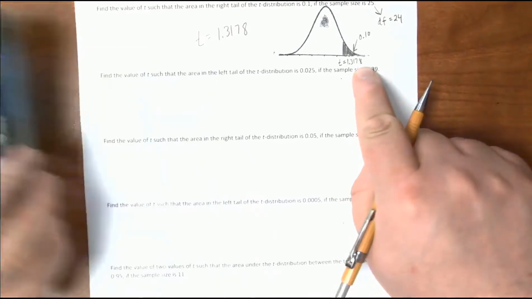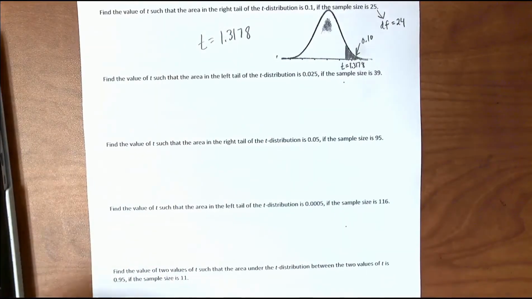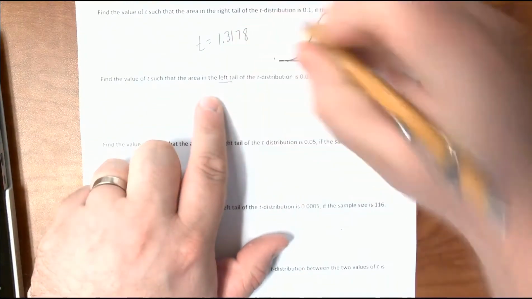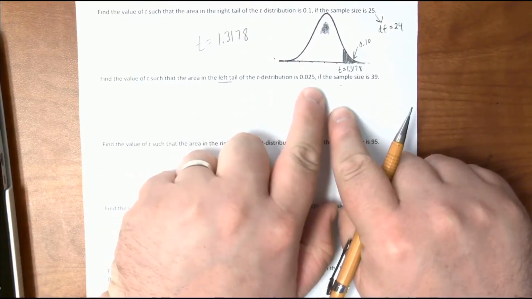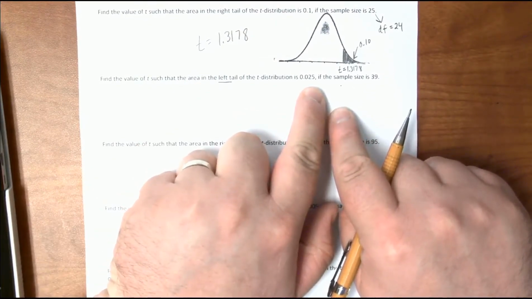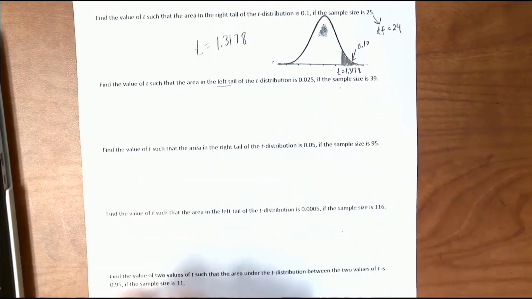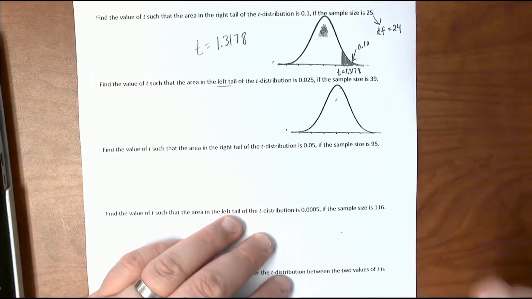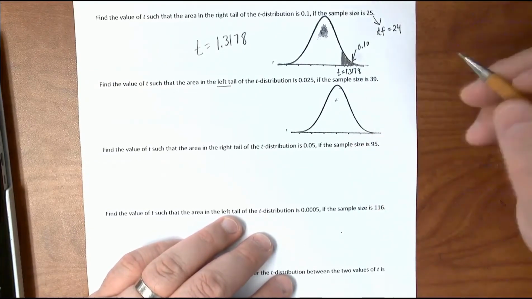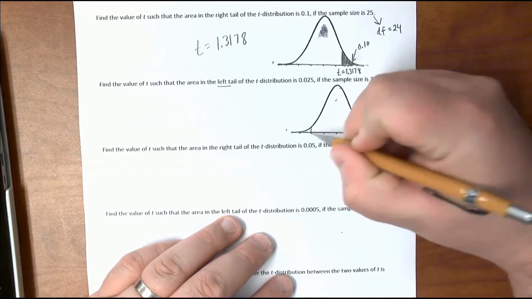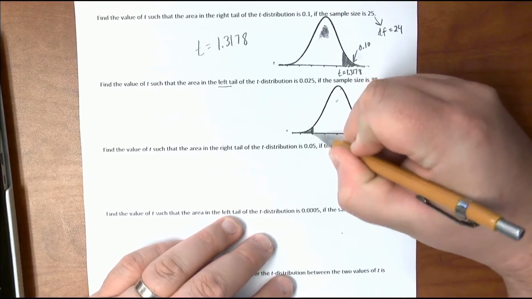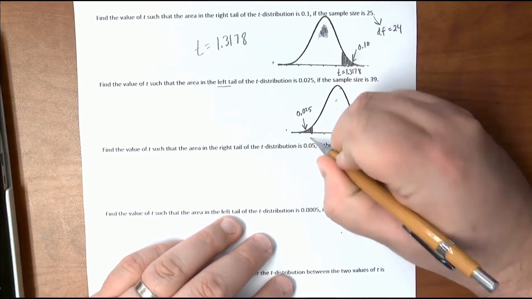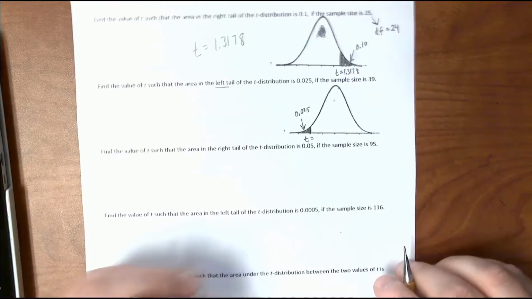Okay, let's try another one. The next one says, find the value of t such that the area in the left tail of the t distribution is 0.025, so that's 2.5%, if the sample size is 39. Okay, so again, just a quick picture here. This time we want left tail probability. So left tail, and it's 2.5%, so not very much shaded area, but there's some shaded area, about 2.5% there, 0.025, and we want to figure out what that t value is.